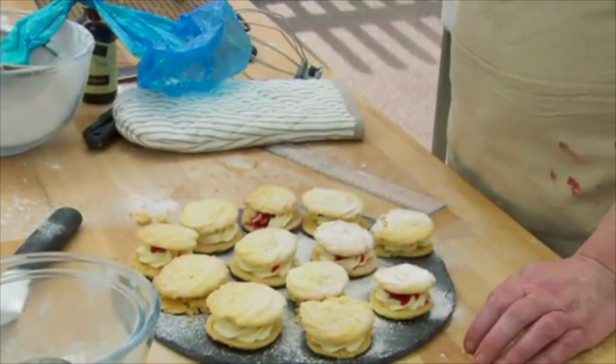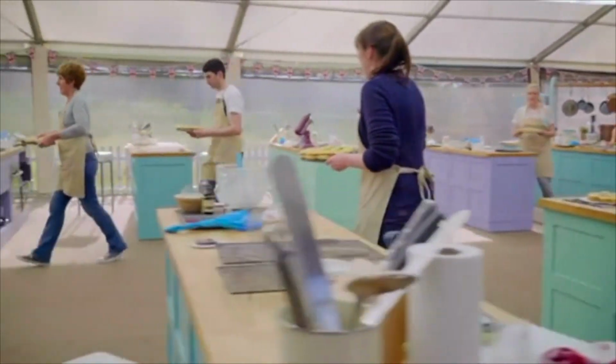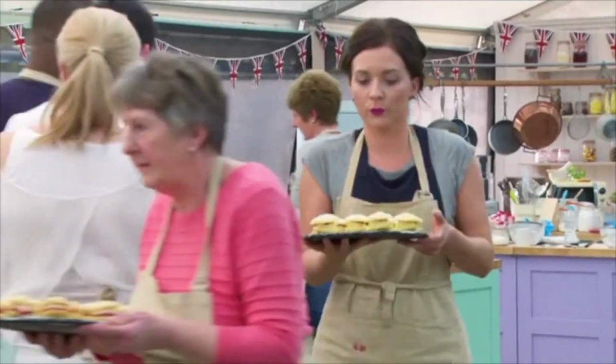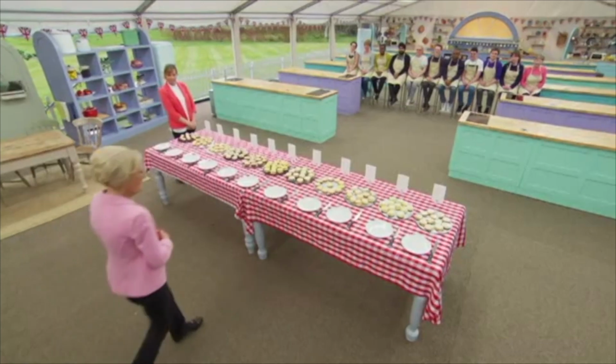Okay, bakers, it's time, please, to bring your Viennese whirls and place them behind the photograph of yourself on the gingham altar. Mary and Paul are looking for 12 perfectly piped, melt-in-the-mouth Viennese whirls filled with raspberry jam and buttercream. They have no idea whose are whose.